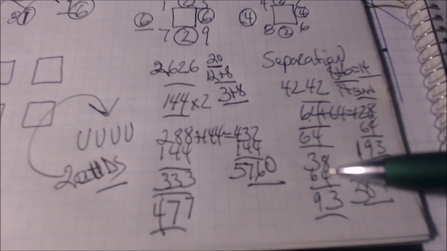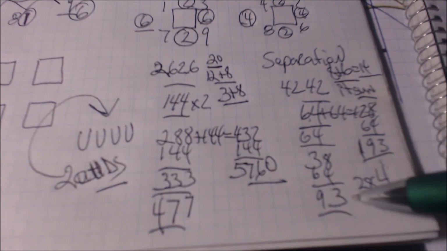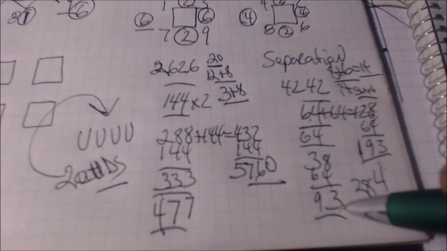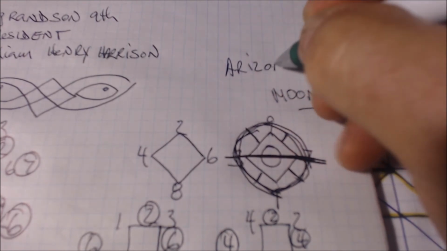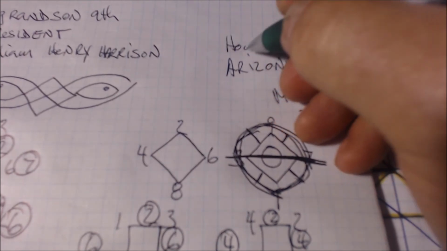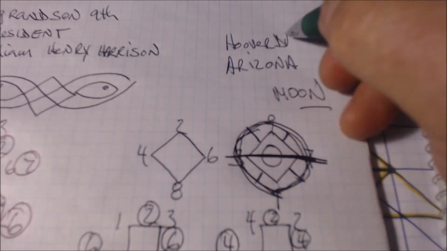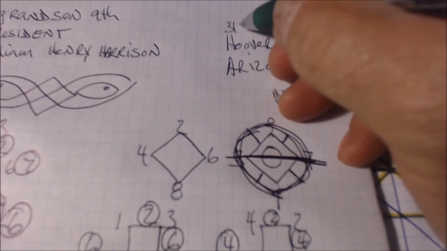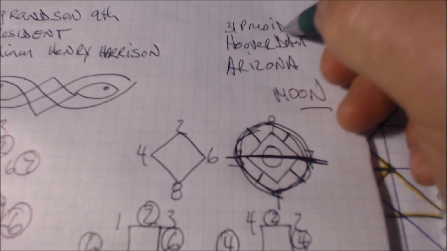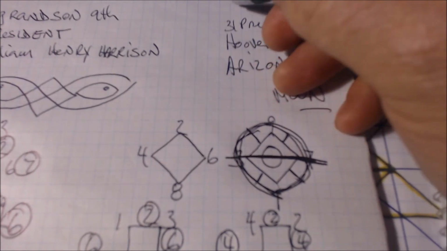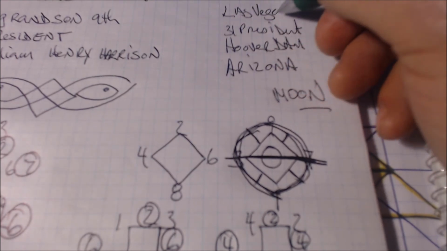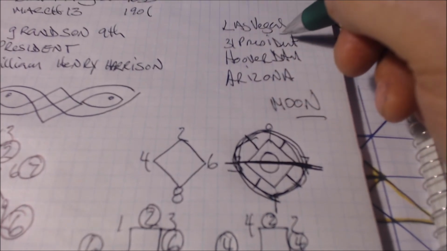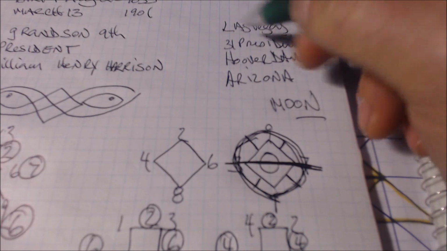And when you repeat 64 again, it becomes 12, and 6 and 4 is 9, 9 and 3, we're now into the Saturn skies, and this has to do with Arizona, Hoover Dam, the 31st president, which is also the 30th president, and Las Vegas, and they're getting a hockey team. The new Vega card comes in. The new system comes in.